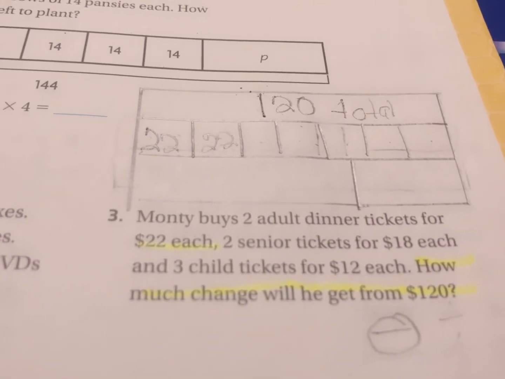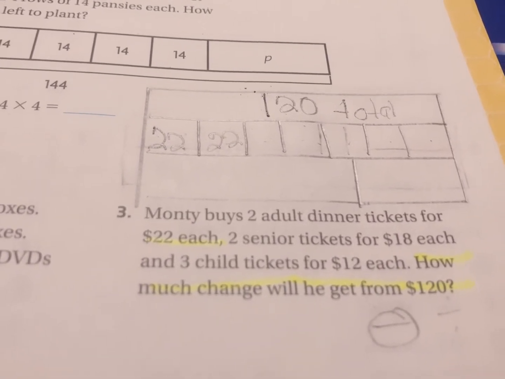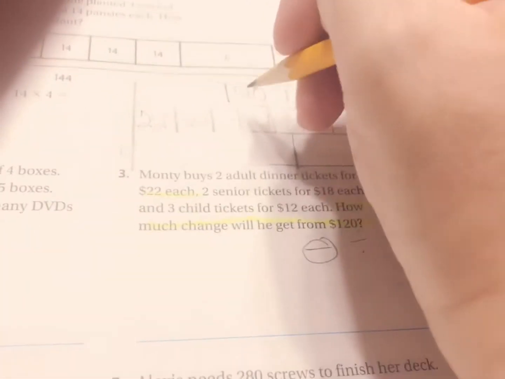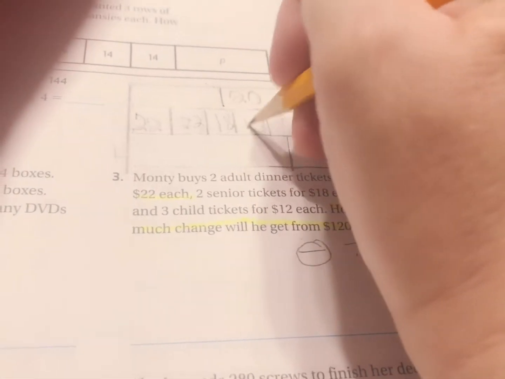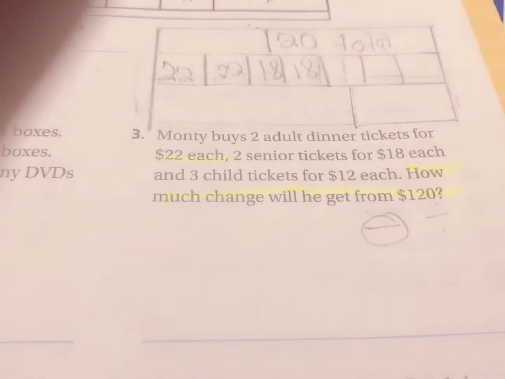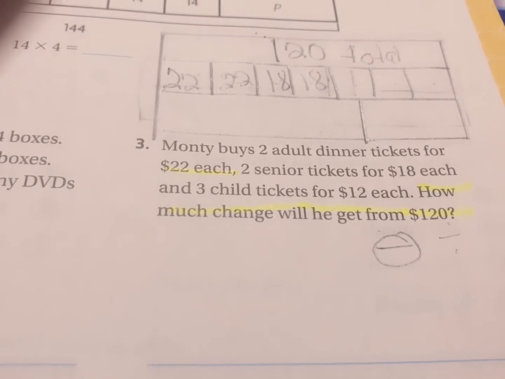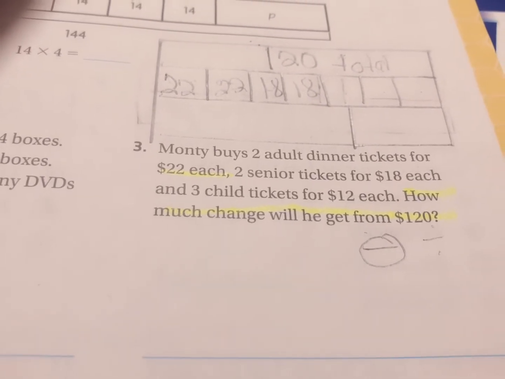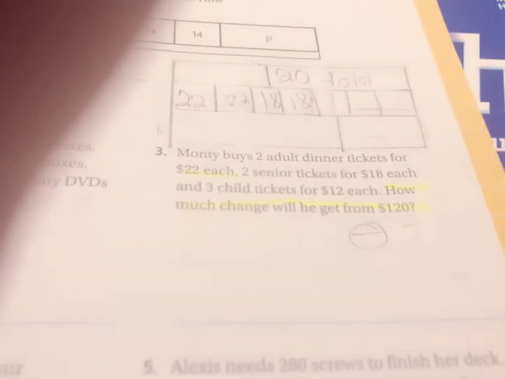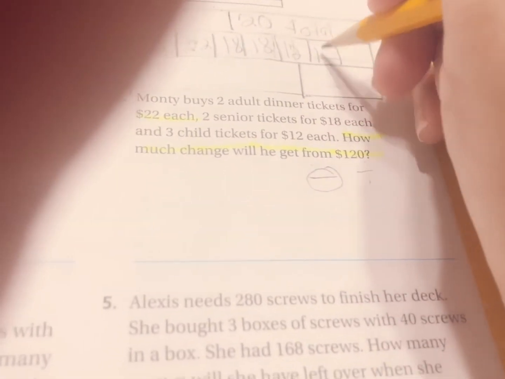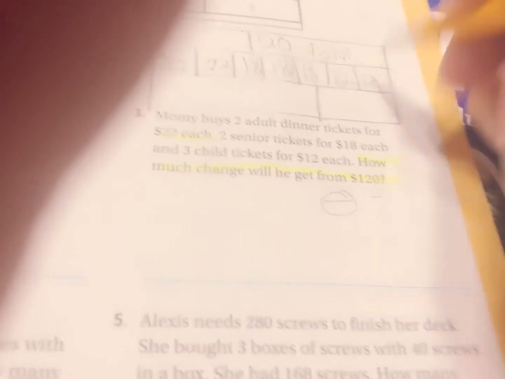Okay, the next one, it says that she buys 2 senior tickets for $18 each. So now I'm going to go ahead and put 18 and 18 for the 2 tickets that are for the seniors. And then it says that she's taking along 3 children, and their tickets are going to be $12 each. So I'm going to put 12, 12, and 12.